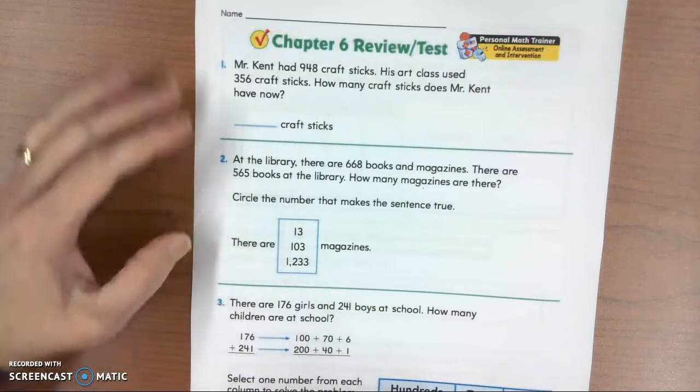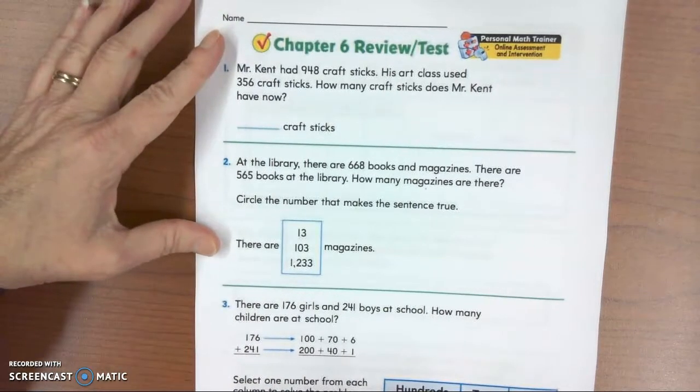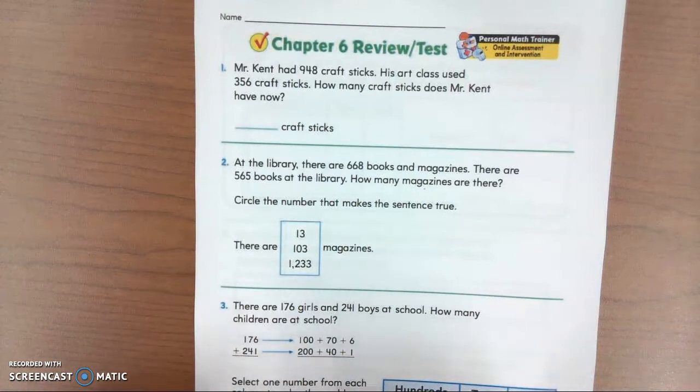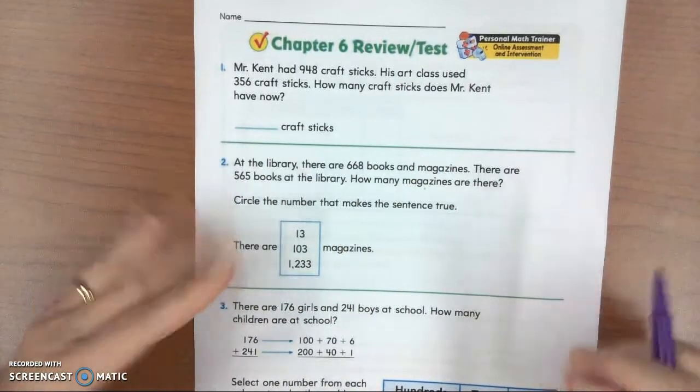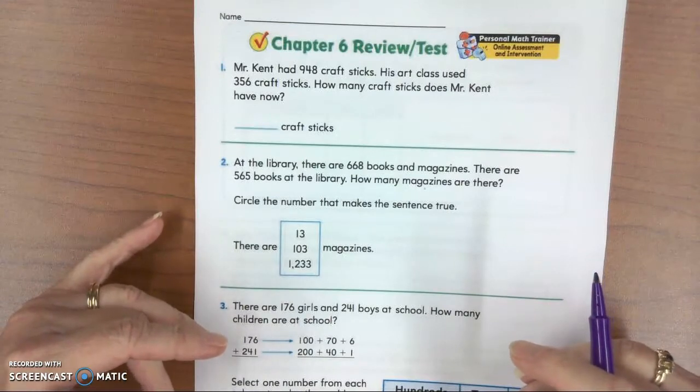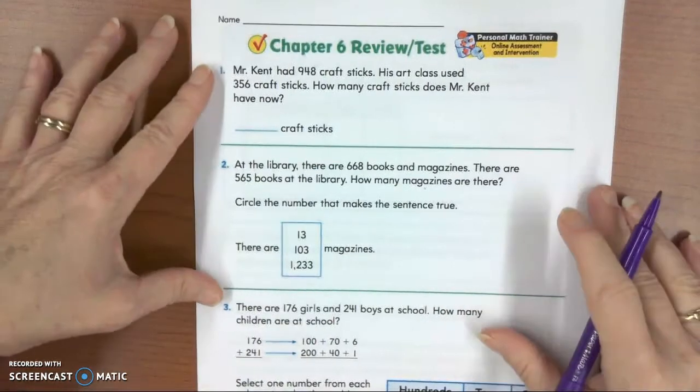This is second grade GoMath Chapter 6 review test at the end of the unit. We'll work this review. There are 4 pages. We'll work it in sections, so this is part 1 of the review.